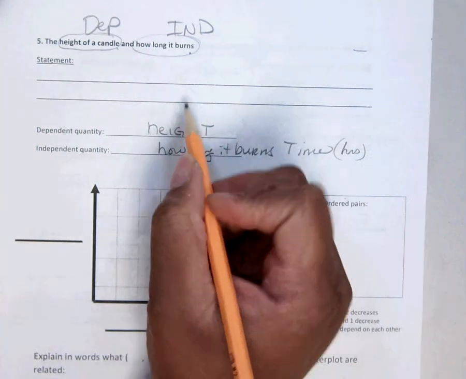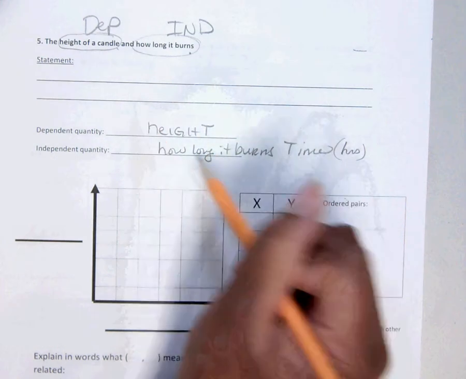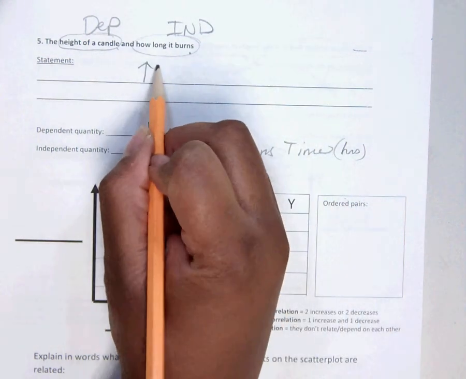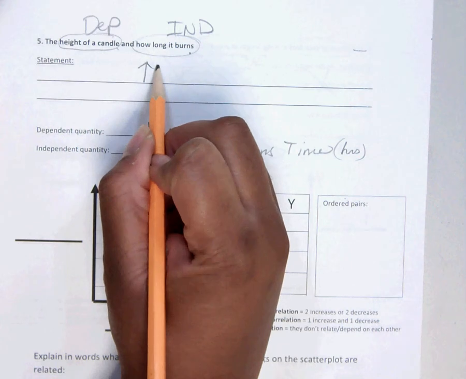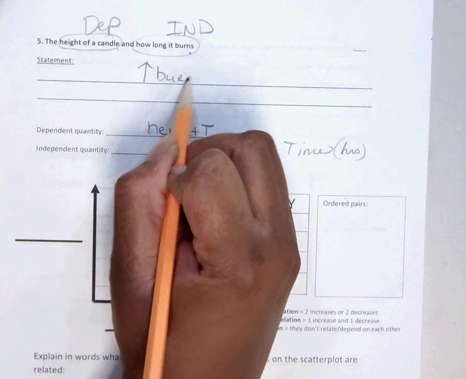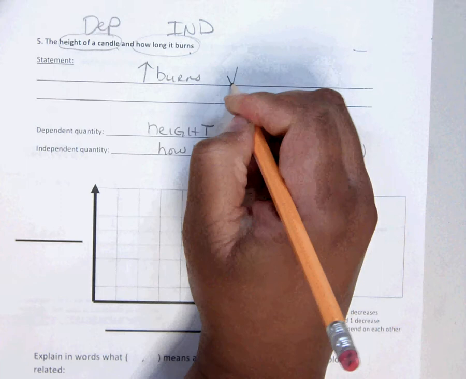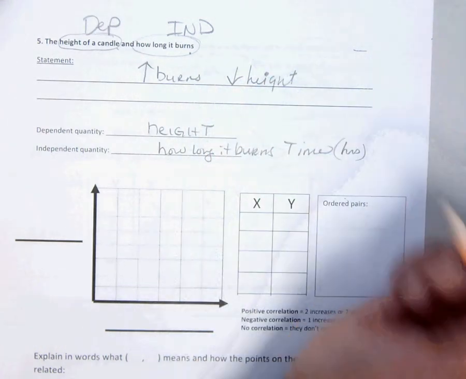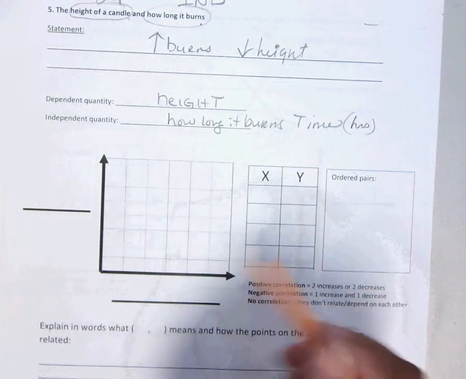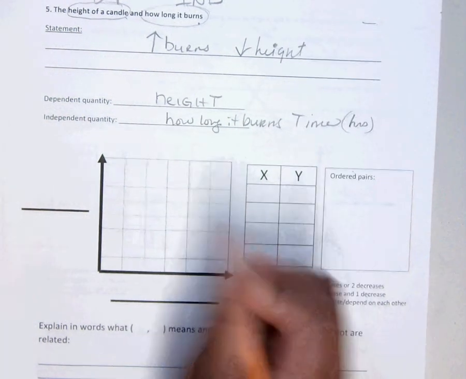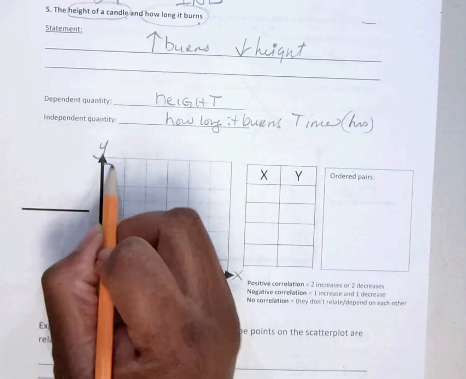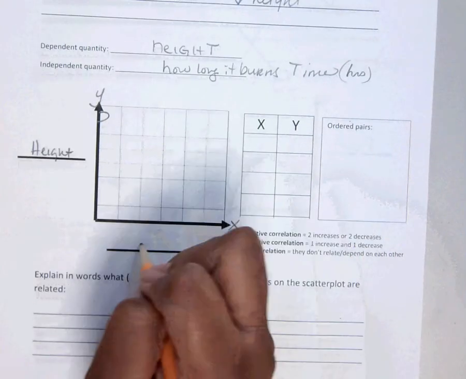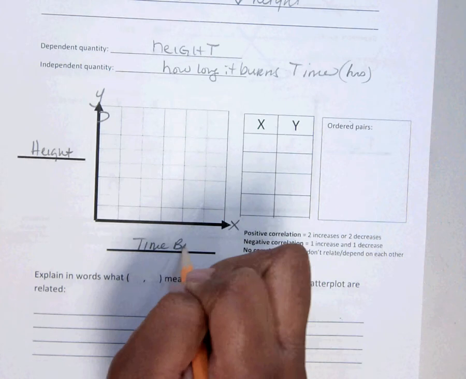So we want to start a statement out with independent. So as the candle burns for a long time, what happens to the height of the candle? The height of the candle decreases. And what would that look like on a graph? Well, first let's label X and Y. And remember, dependent is on the Y, so this is height. Independent would be the time that it burns.